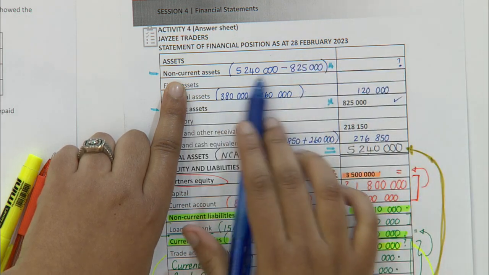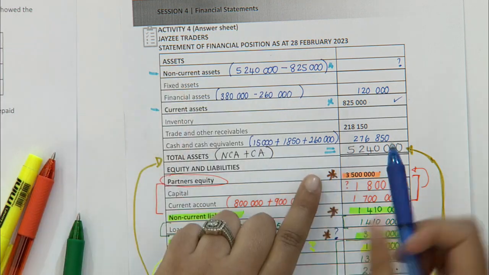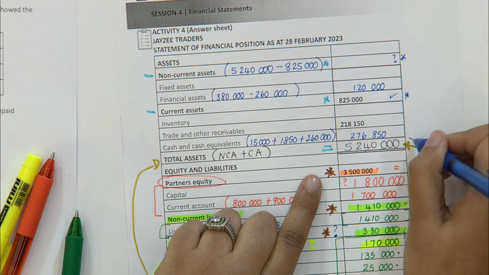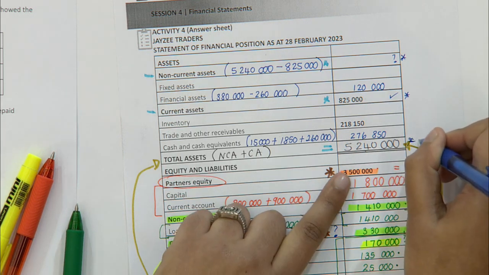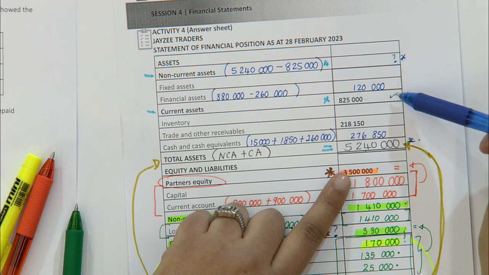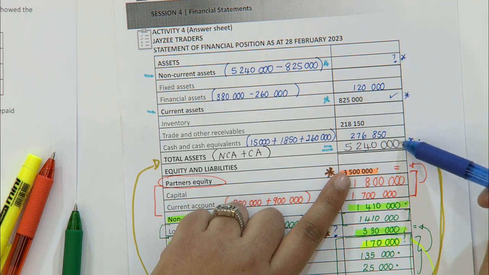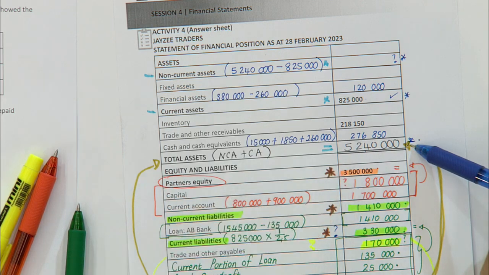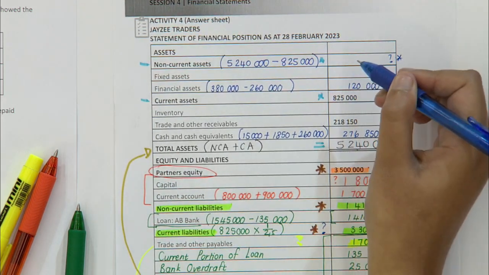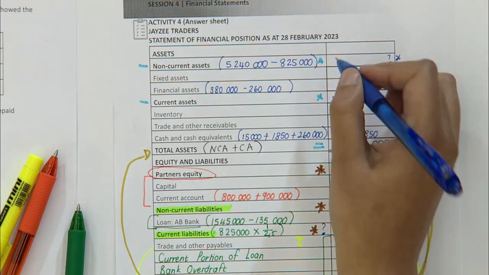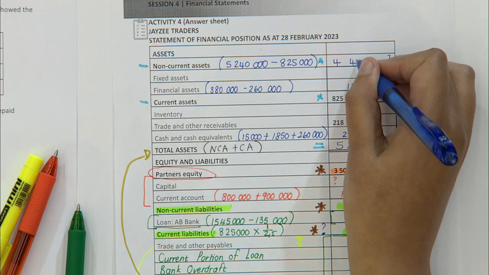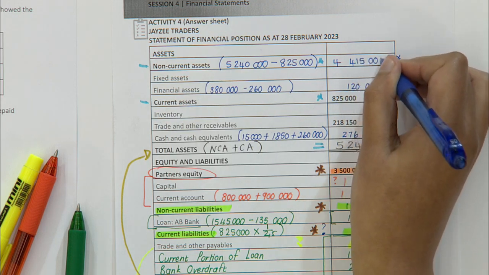You just have to minus those two amounts from each other, because my non-current plus my current assets will equal my total assets amount. And now you're left with this figure, which I can calculate really easily, which is 4,415,000 Rand.